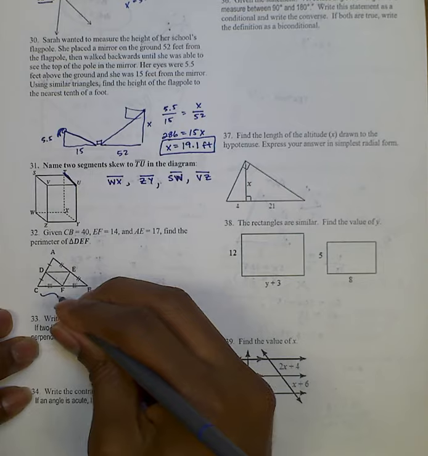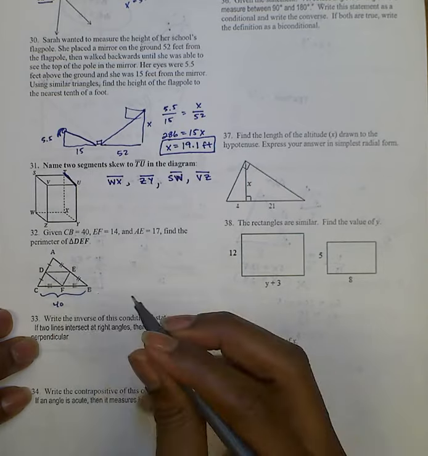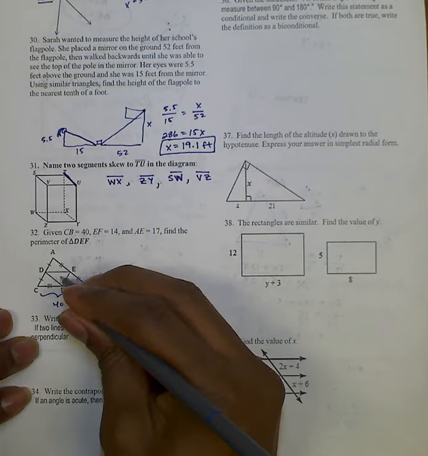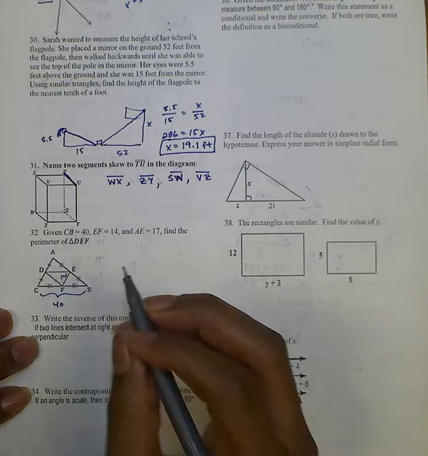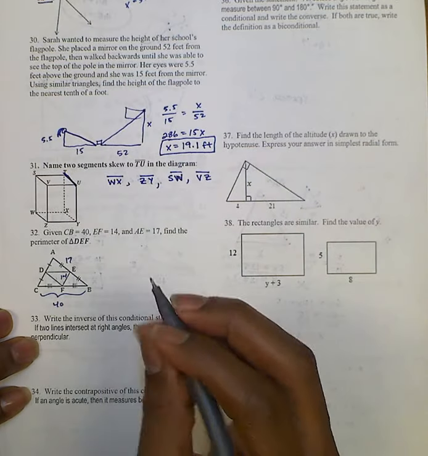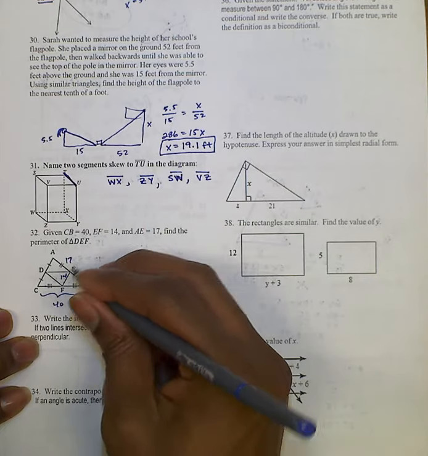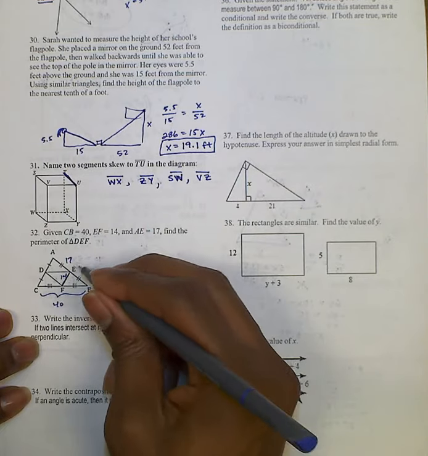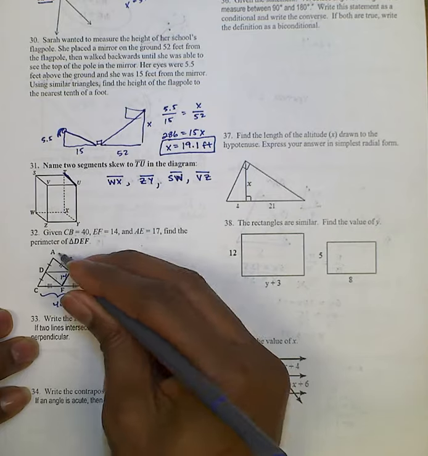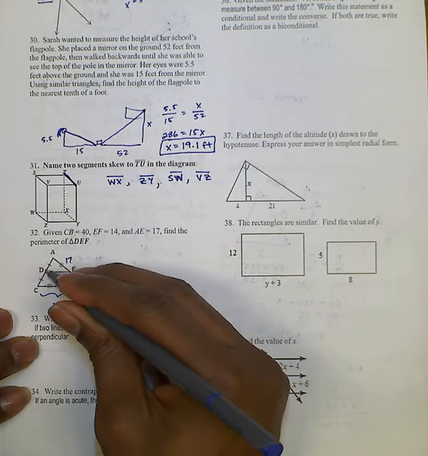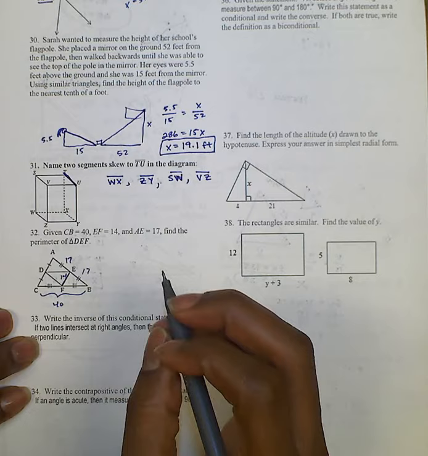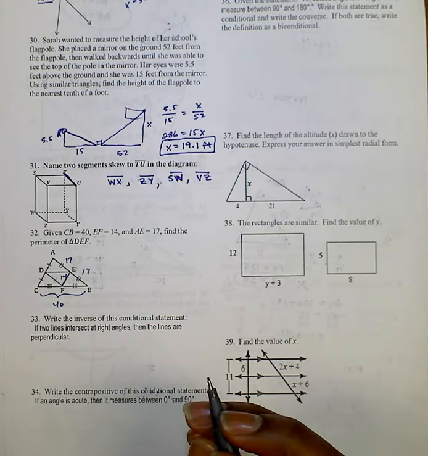Okay, number 32 says given that CB is 40, I like to label all my sides, EF is 14, AE is 17, find the perimeter of DEF. So they already told us this is 14. This is 17, this is 17. Remember that these are all mid-segments, and mid-segments are half of the side that they're parallel to.